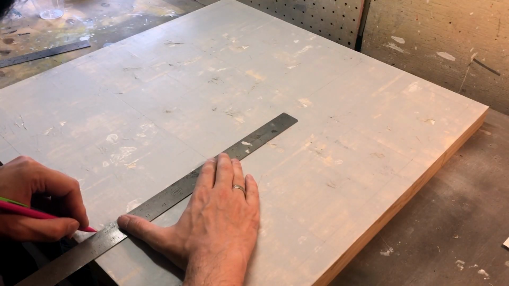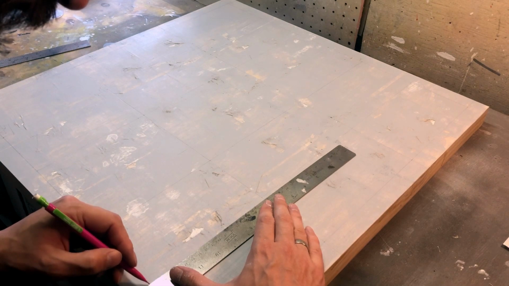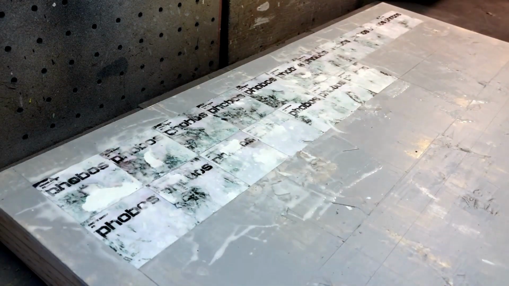Since there are so many of these little squares, I draw a pencil grid on the board to make sure they all line up properly. Then I start gluing them down with the watered down Elmer's glue.